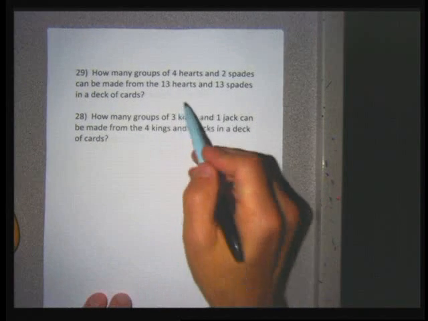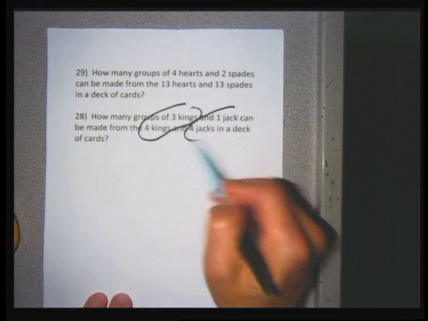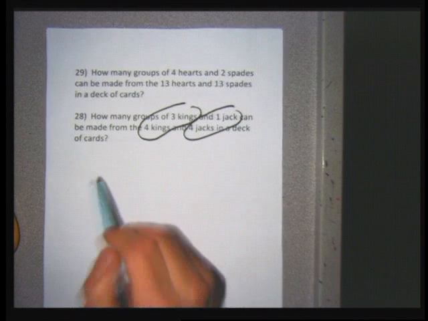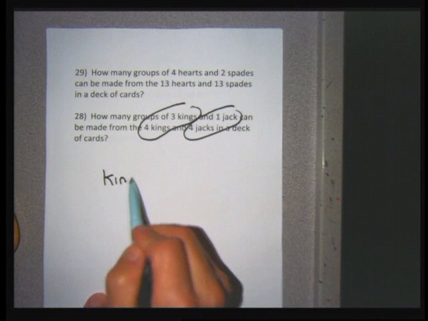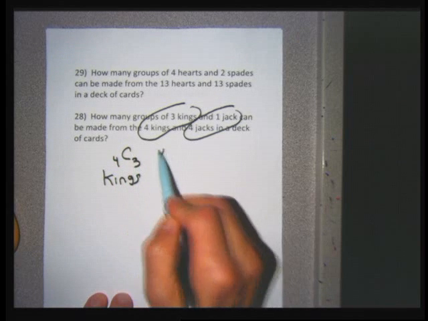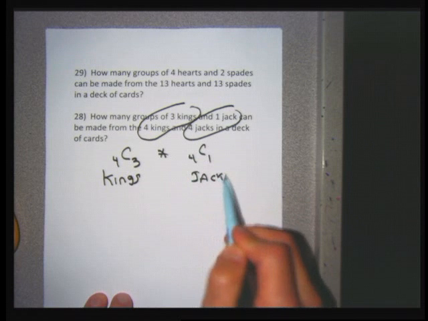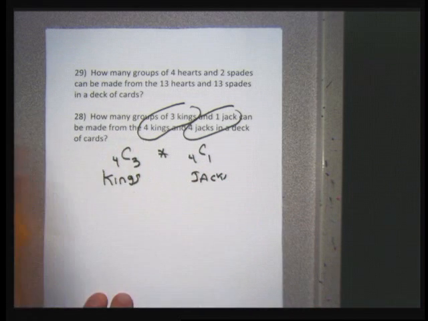How many groups of 3 kings from the 4 kings and 1 jack from the 4 jacks can be made? So I'm going to make a combination for the kings. I want to get 3 of the 4 kings, and a combination for the jacks. I want to get 1 of the 4 jacks. I think those are both 4.